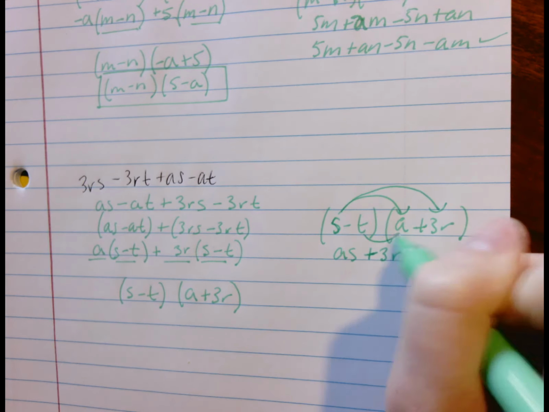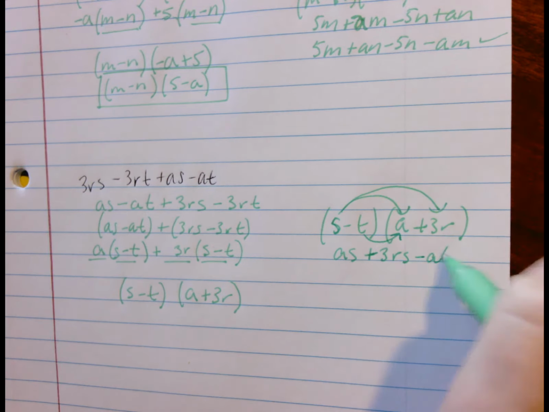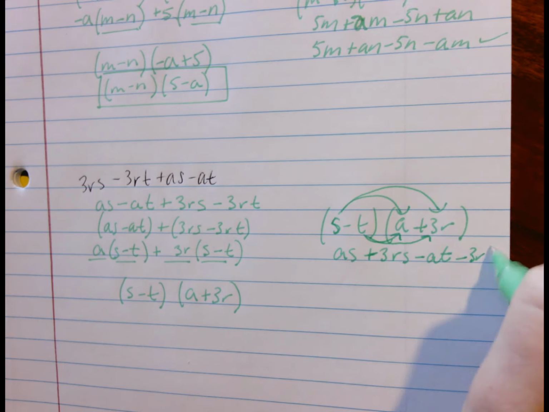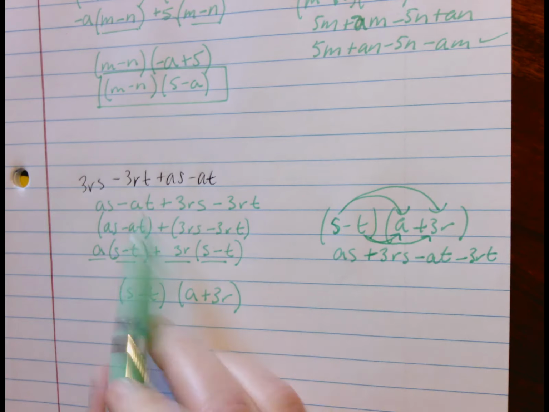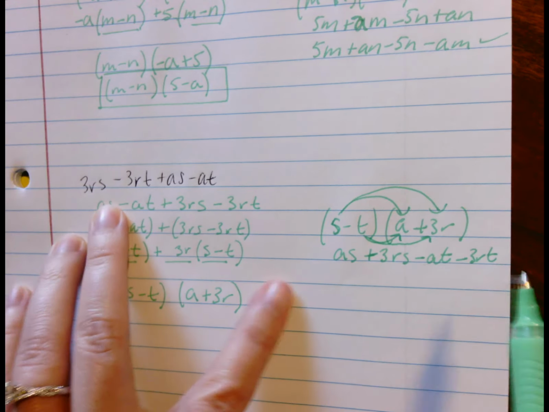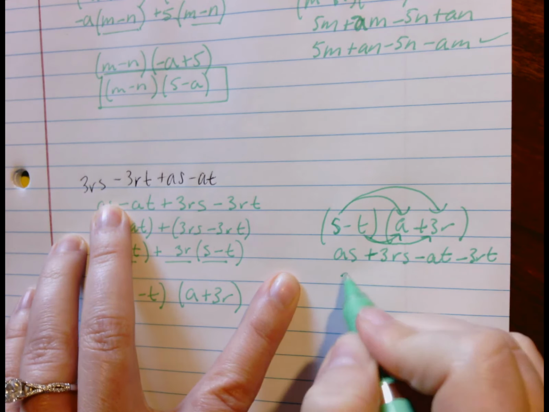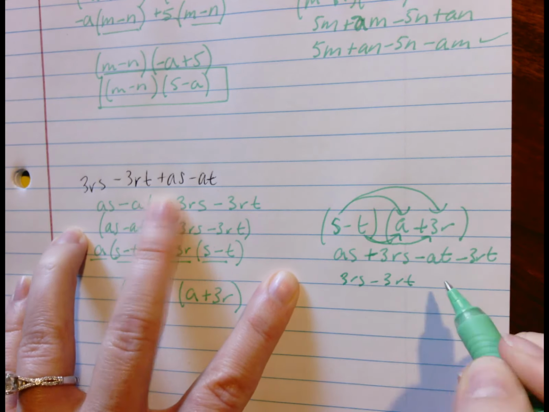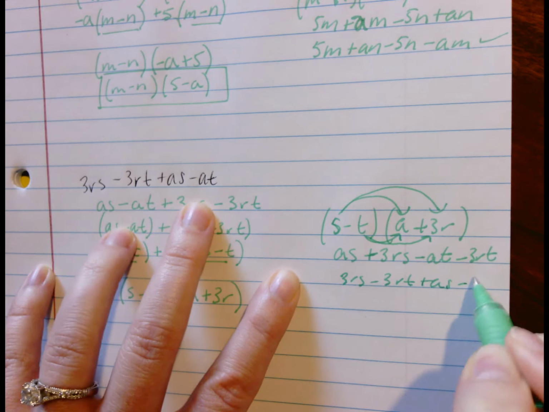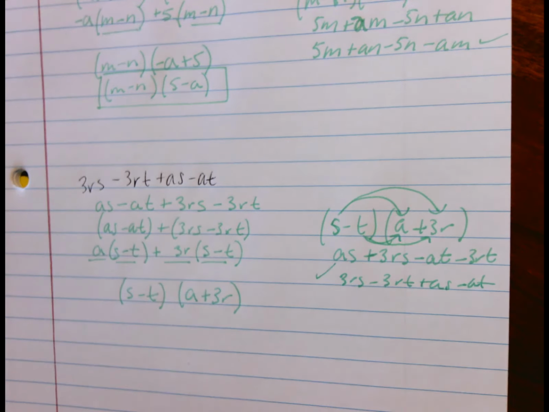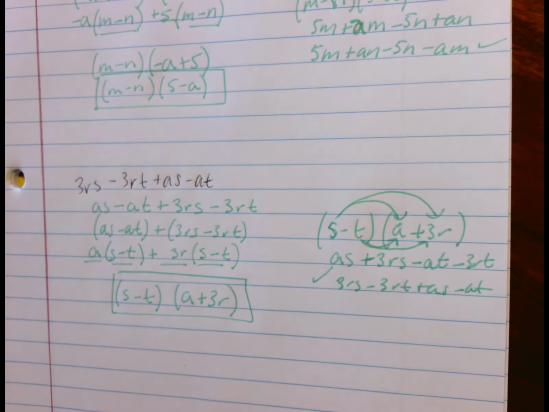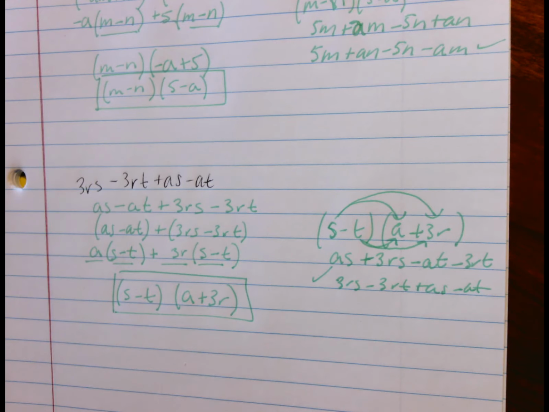And then negative t times a is negative at, and negative t times 3r is negative 3rt. And if we rearrange it just like up here, we do have a positive 3rs, a negative 3rt, positive as, and a negative at. So yes, that is what we started with, which means this is our final answer. S minus t is the first factor, and the second factor is a plus 3r.